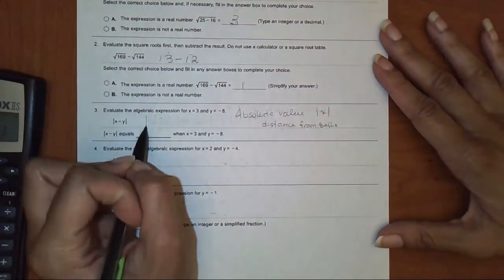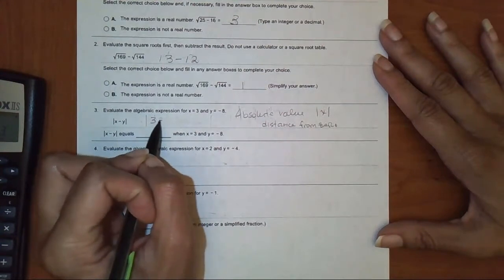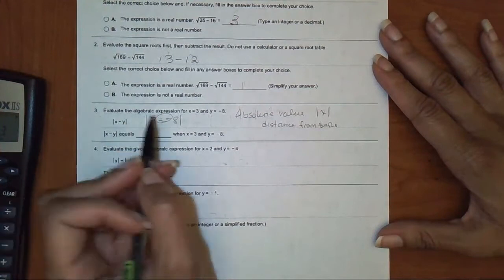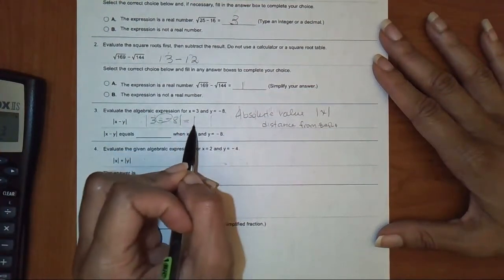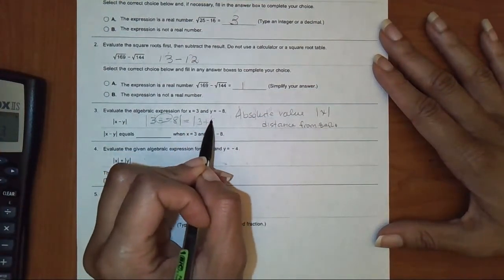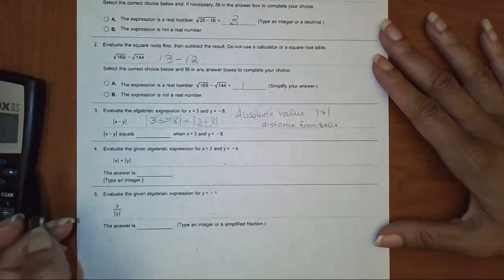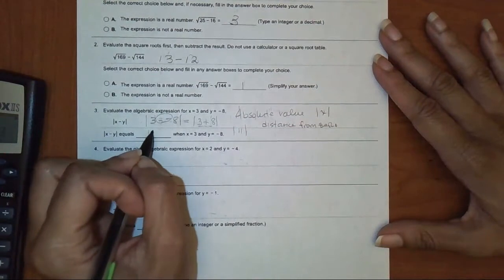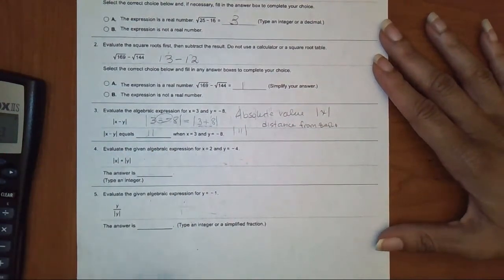So here we're going to substitute in x is 3 minus y, which is a negative 8. The double negatives create a plus, so we get absolute value of 3 plus 8. We take care of the operation first, so we get absolute value of 11, and the absolute value of 11 would just be 11.